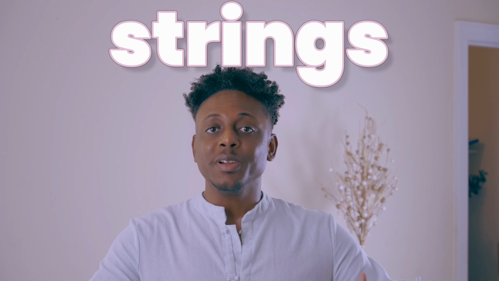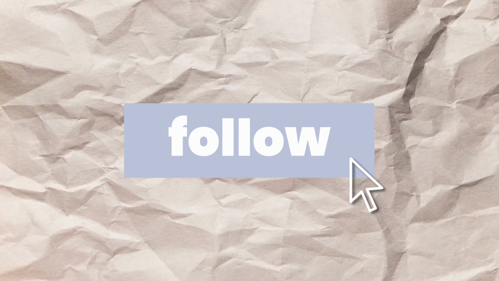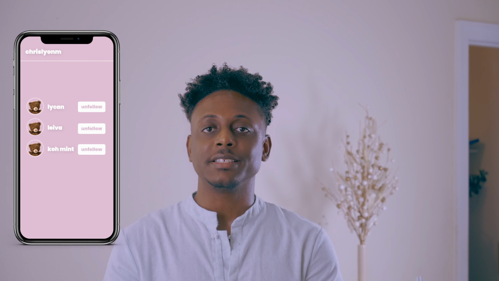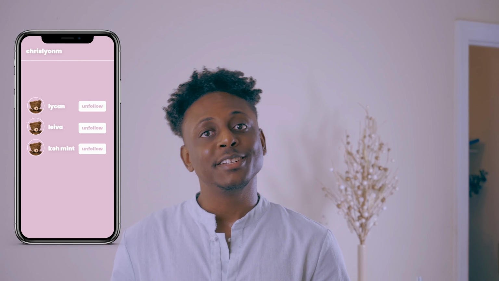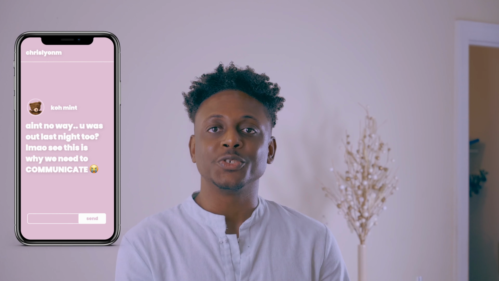Strings. In programming, strings just mean text. Want to use JavaScript to change the text on a button in HTML? Write it as a string. Want to show the names of someone's friends in a friends list in HTML with JavaScript? Write that as a string too. You got a whole message that you want to send to a user's friend with JavaScript? That's going to be a string too.